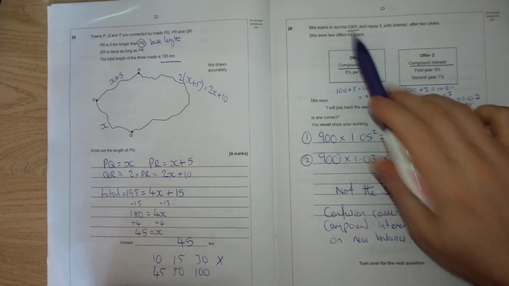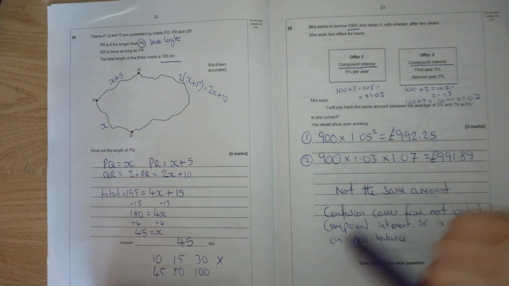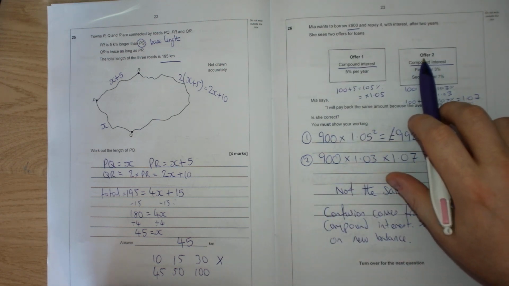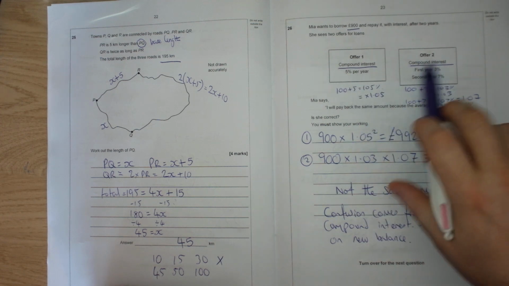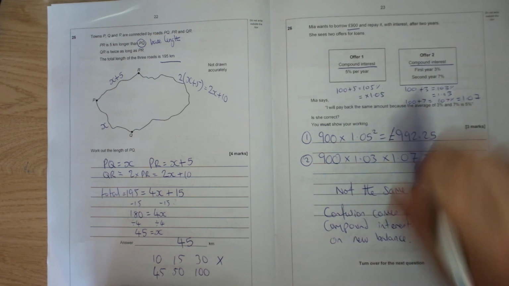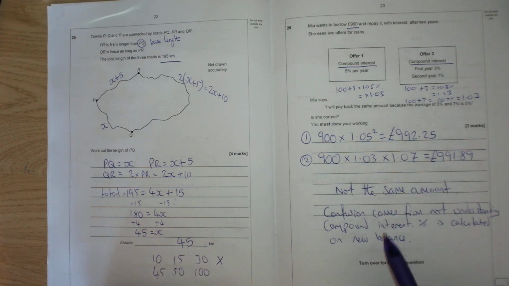She sees 2 offers for loans. Offer 1, compound interest, 5% per year. Offer 2, compound interest, first year 3%, second year 7%. The issue here is people not understanding what compound means. Confusion comes from not understanding compound interest. The percent is calculated on the new balance.